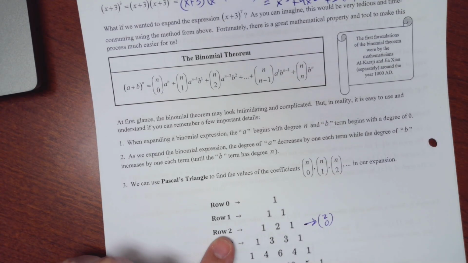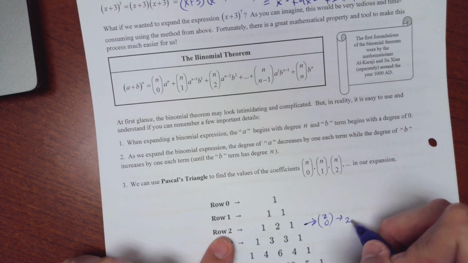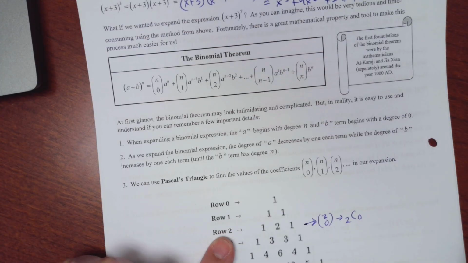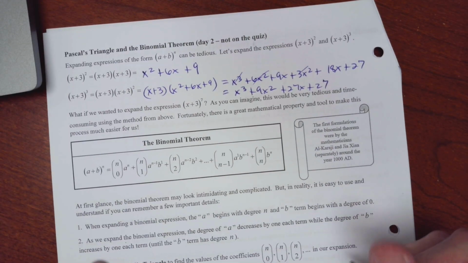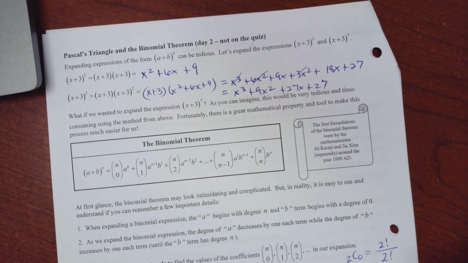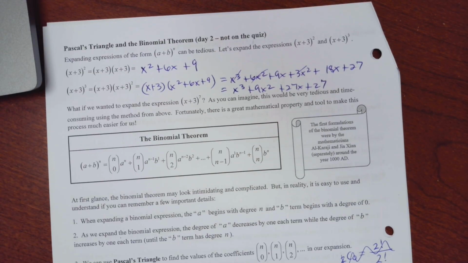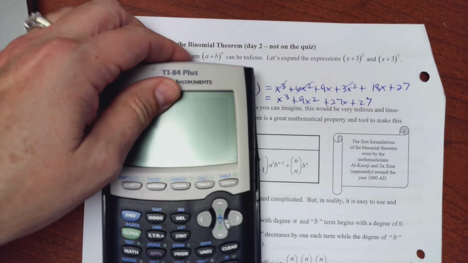If you remember back in Algebra 2 class, this is a combination formula. You can write it like this, 2 choose 0. But there's a formula to it. It looks like this. If I'm doing 2 choose 0, I do 2 factorial on top, and then 2 minus 0, which is 2 again, on the bottom. Okay, I think that's how that formula goes. Well, don't worry about it. We'll do it on the calculator. I forget, it's either one or the other way around. Just don't worry about it for now.